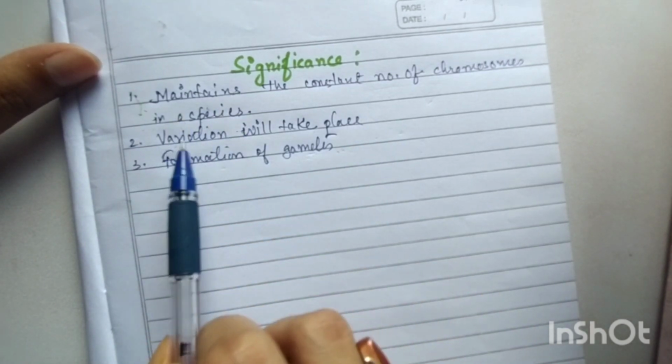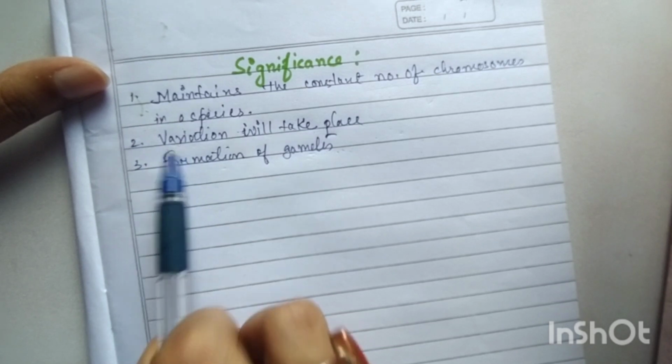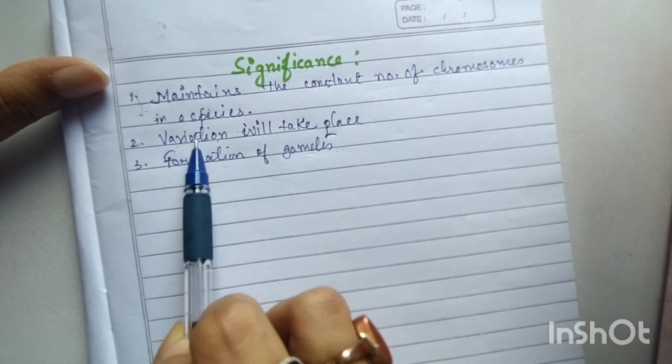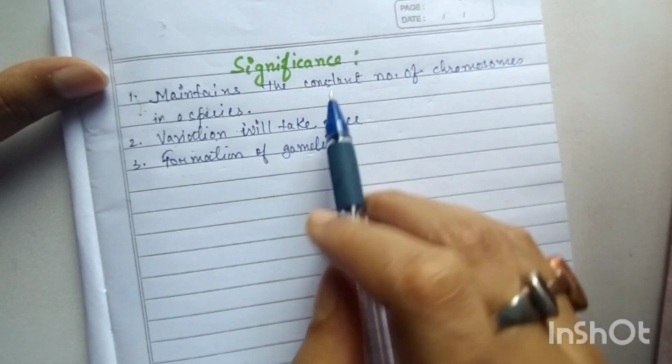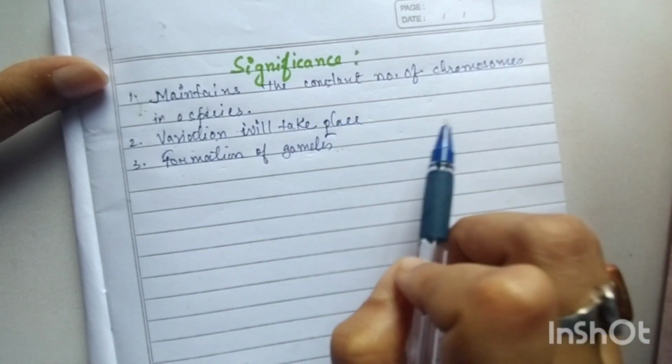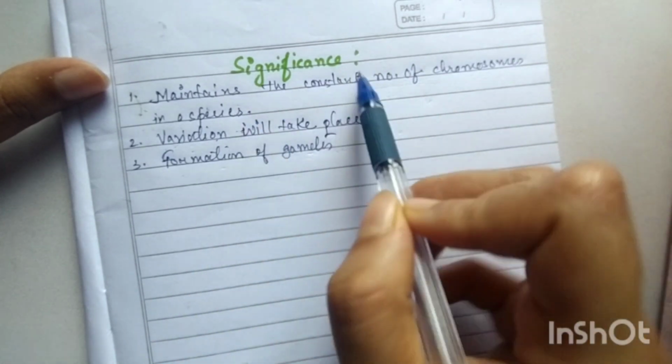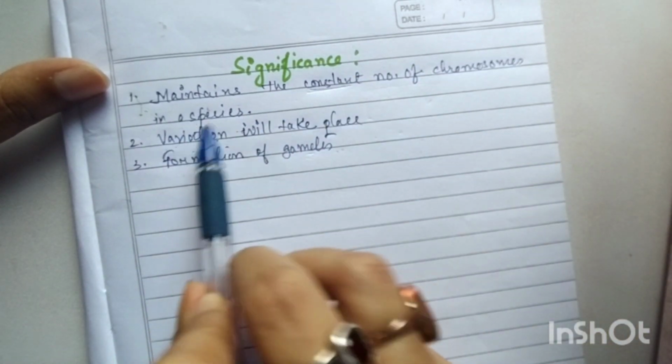In meiosis there is a process called crossing over, by which genetic information gets exchanged, and as a result variation takes place. So siblings are not identical to each other or to the parents. It also maintains a constant number of chromosomes in a species.